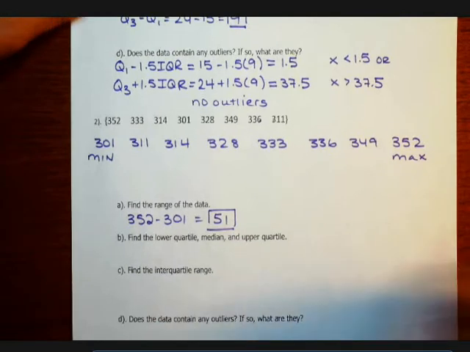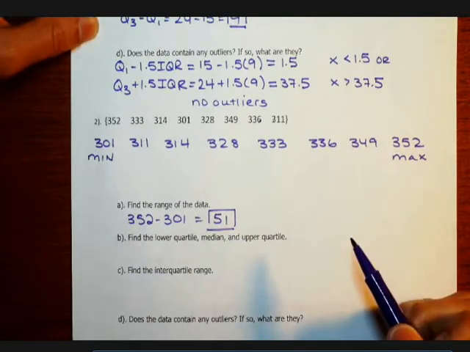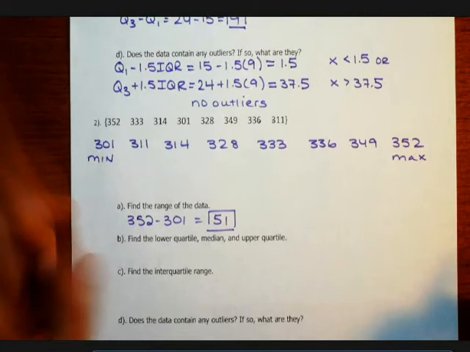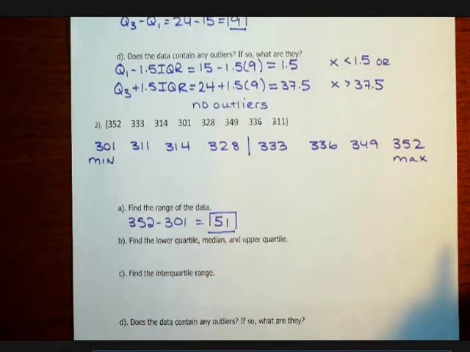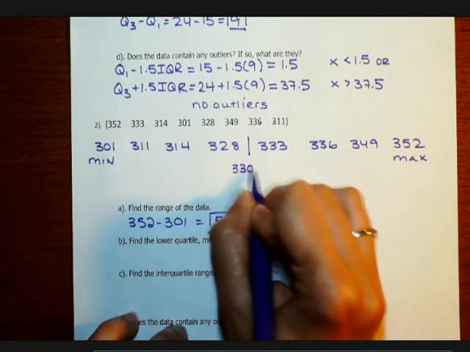Next, we're looking for our lower quartile, our median, and our upper quartile. So first we need to locate the median. The median is going to be the average of 328 and 333. So the median is 330.5.